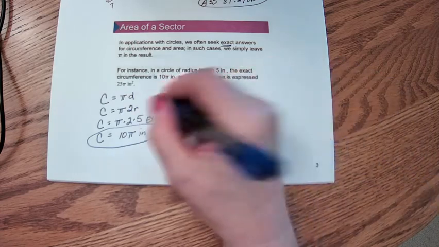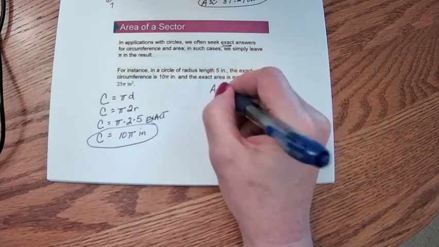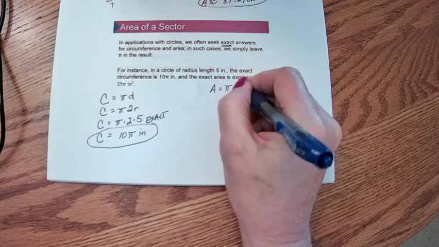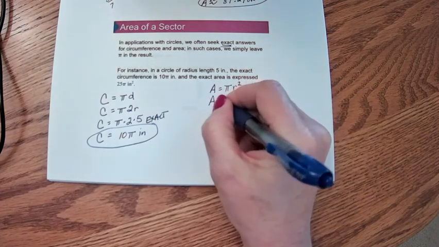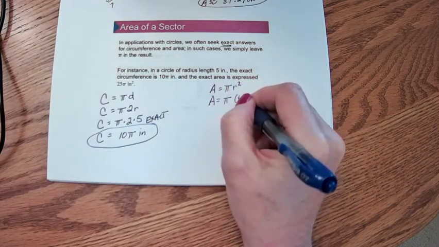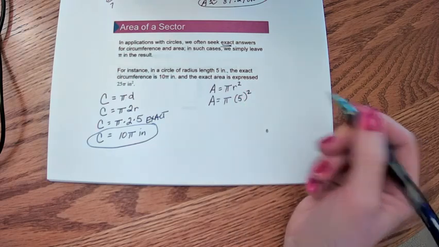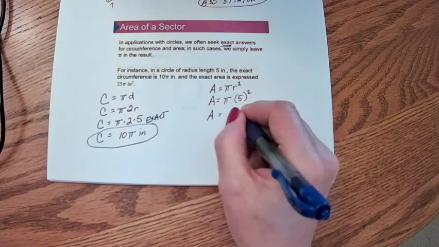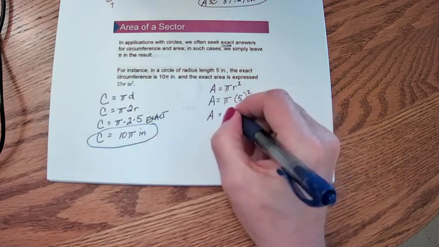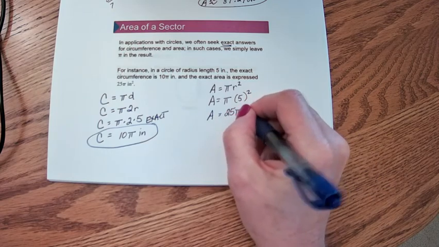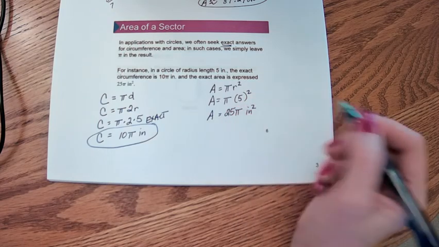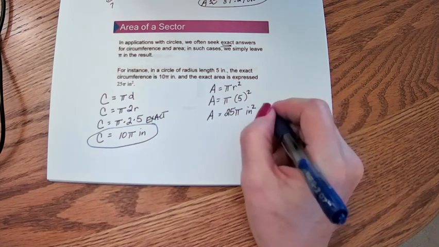What would be the area of the circle with radius 5 inches? Well, area is pi times the radius squared. So our area is going to be pi times 5 squared. So my area would be 25 pi square inches.